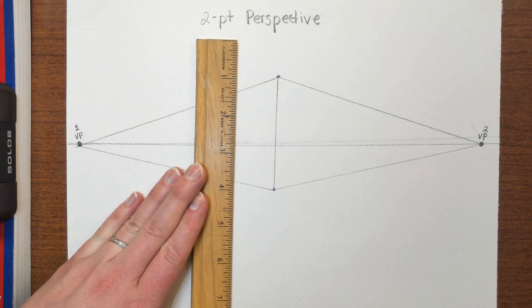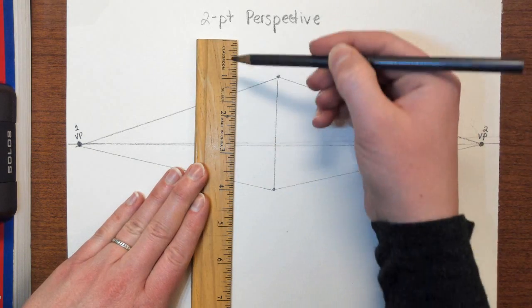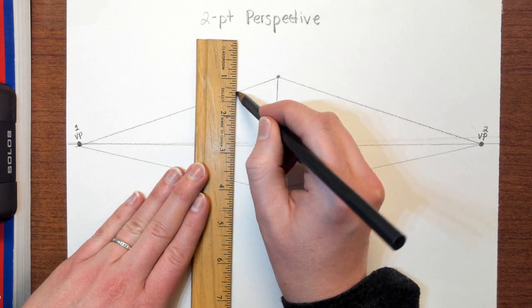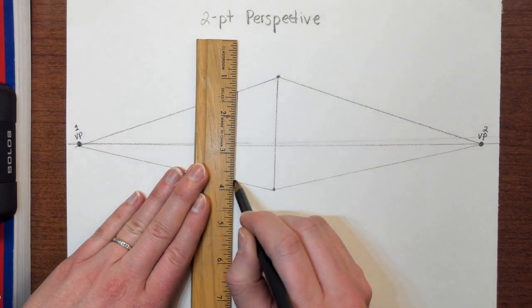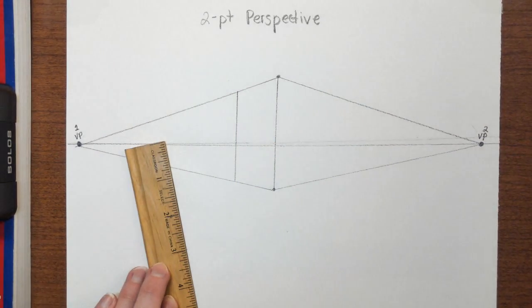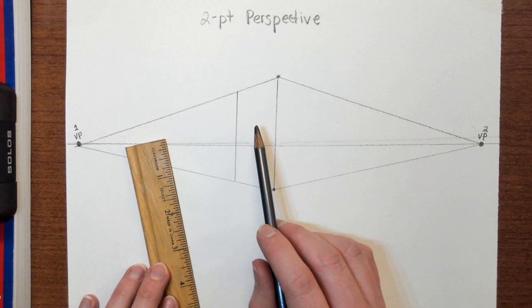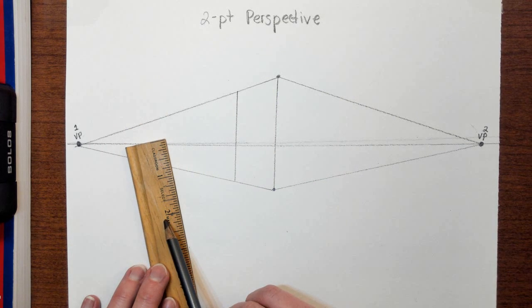That looks like a good size. I'm making sure my ruler is completely vertical. I'm going to draw a line from the top of my building to the bottom, just like that. Now I did it to this side. It's starting to look a little bit like a side of a building.